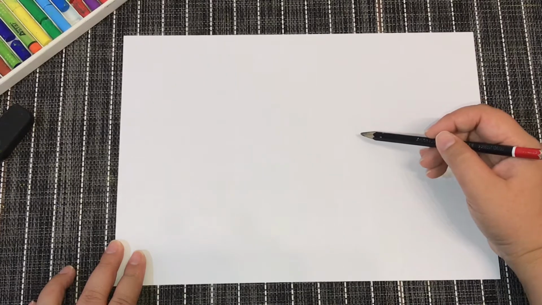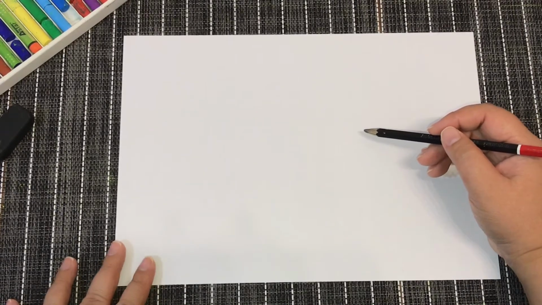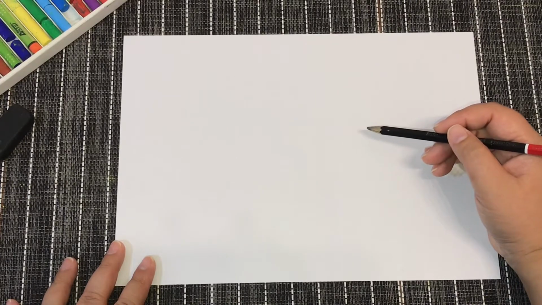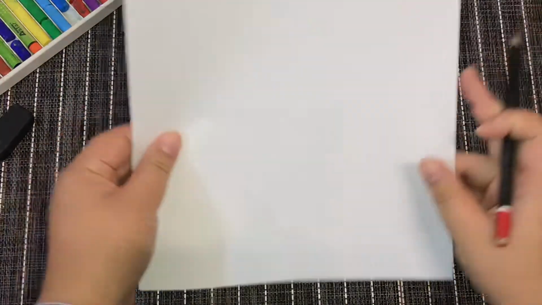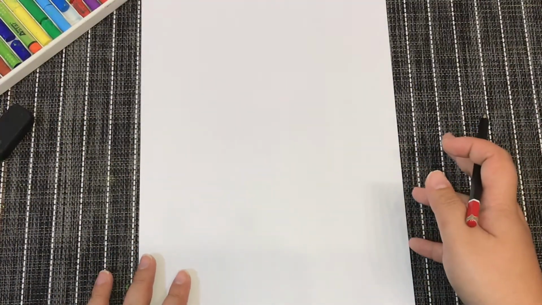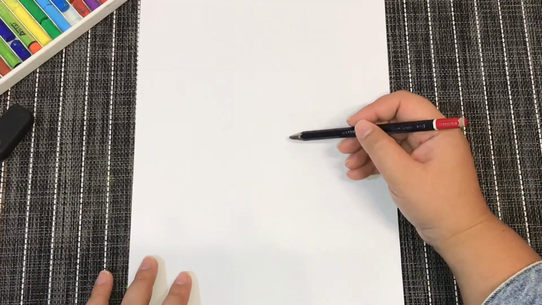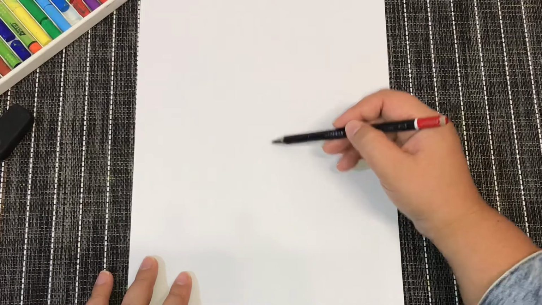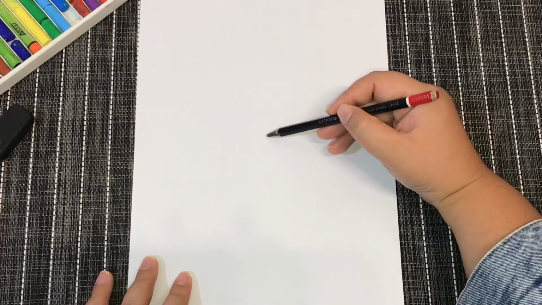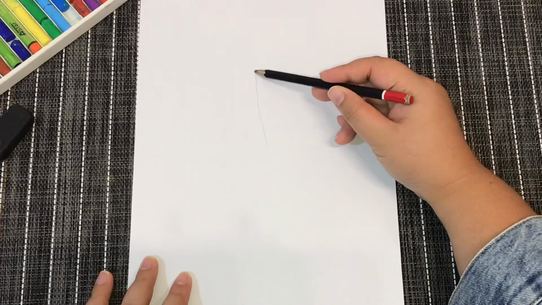So start with the starfish. I'm thinking, should I do it in a landscape or portrait form? Let's do it in portrait form. Right, so your starfish, we want to make this starfish as the main focus of this artwork. So let's draw the starfish first.